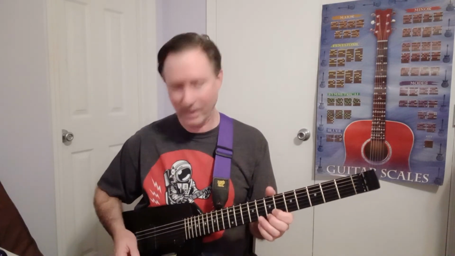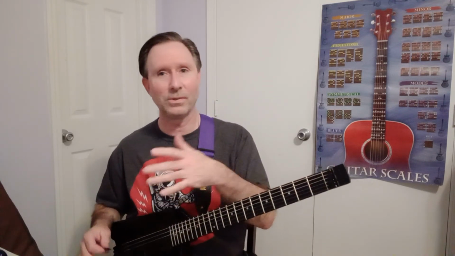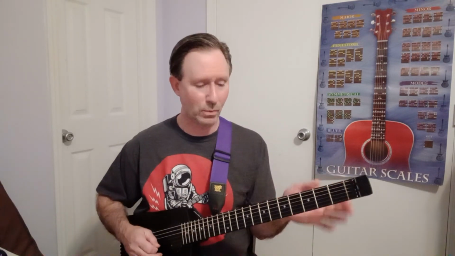For instance, I'm going to think about C major and just improvise a little. Now I'm going to think A minor. You can see how you can just seamlessly go back and forth between them because they share the same notes. So it's just a mental difference. I'm thinking more A than I would be C, perhaps.